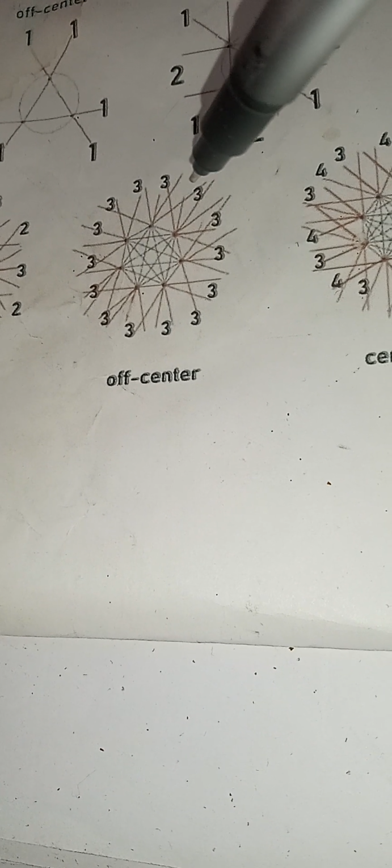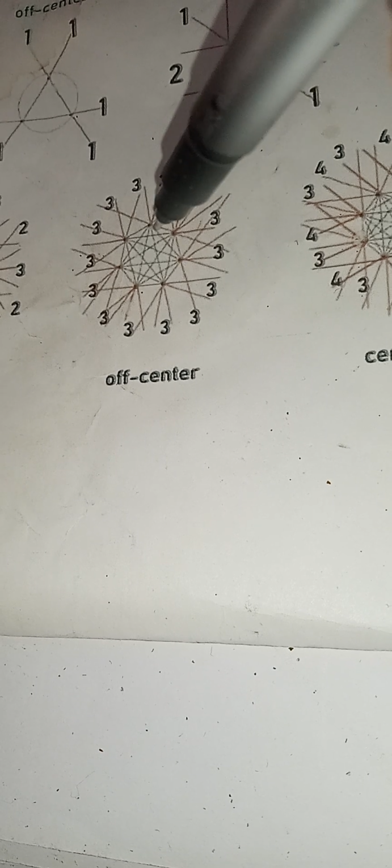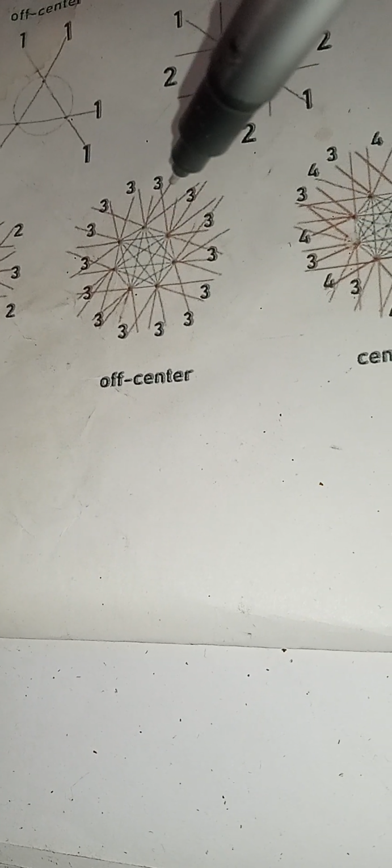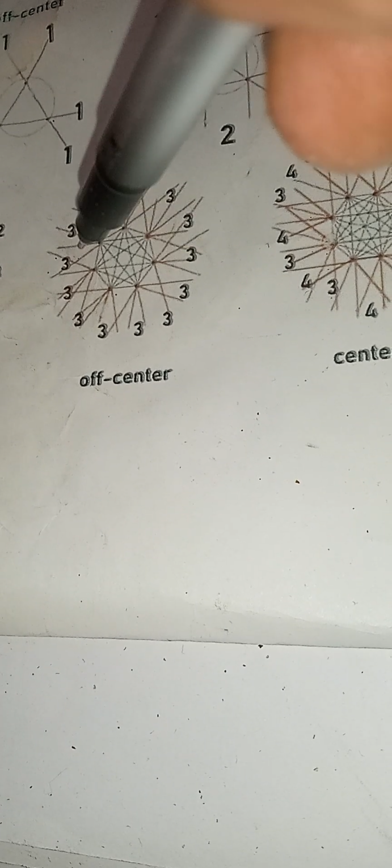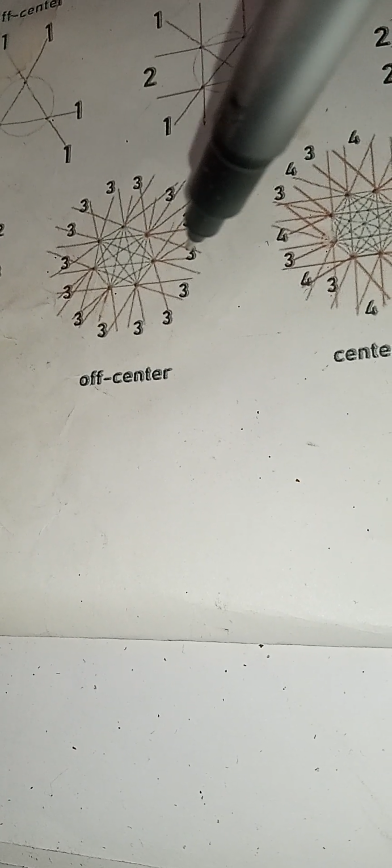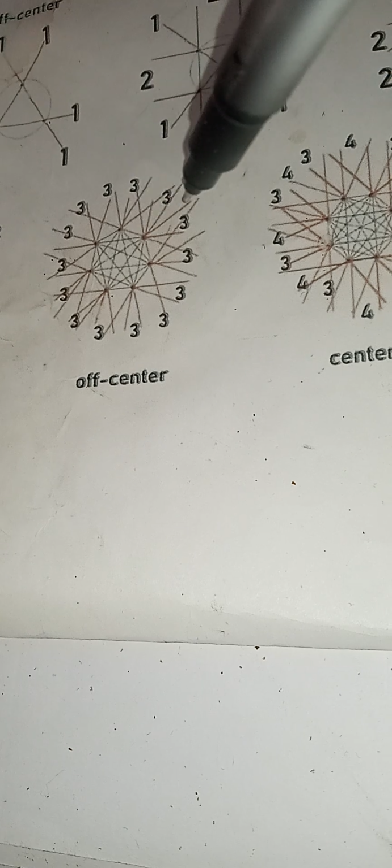There's 3 parallel lines, fractal lines going across from each other, cutting through this way. 3 cutting through this way. 3 cutting through that way. 3 cutting through this way. 3 back again cutting through this way.